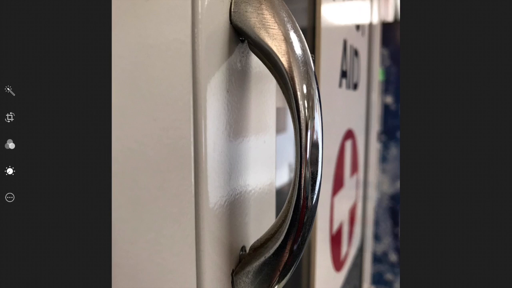So the first thing I can try is this magic wand tool, right? Here I'll turn it off and then on. You can see the difference. It warms up the tones a little bit. Everything is just a touch brighter and more contrasty. Makes for a better photograph. Now, maybe I like that and I use it, maybe not.